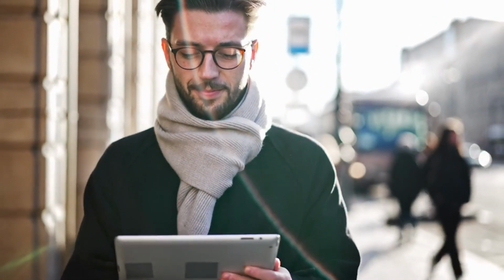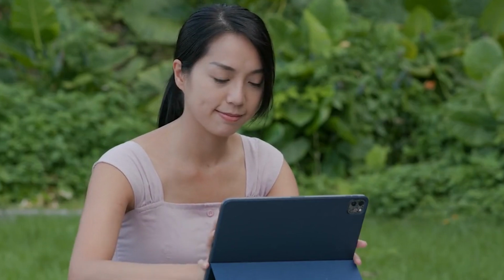Now that you know exactly how to get your ebook out there, it's time to take action. Start your KDP journey today and bring your book to life for readers around the world.